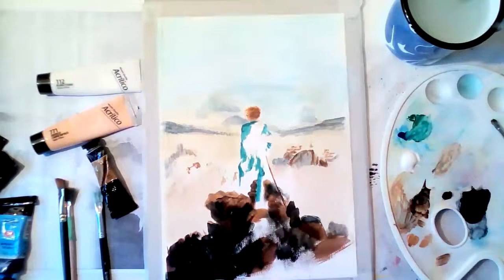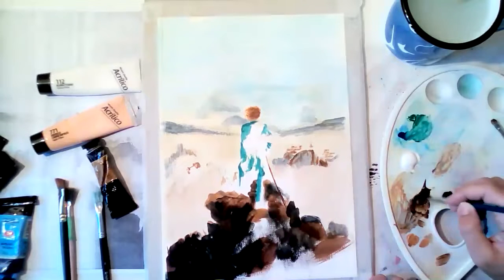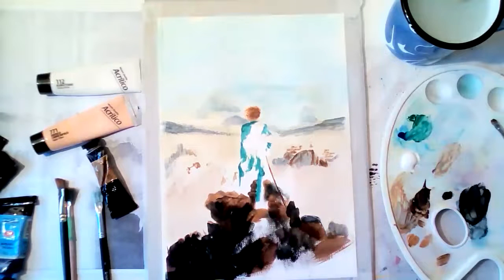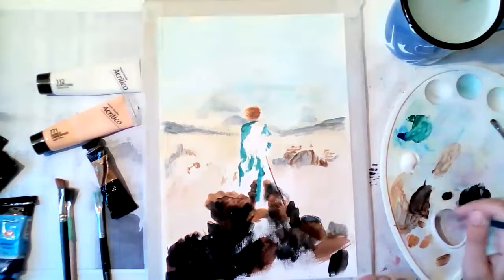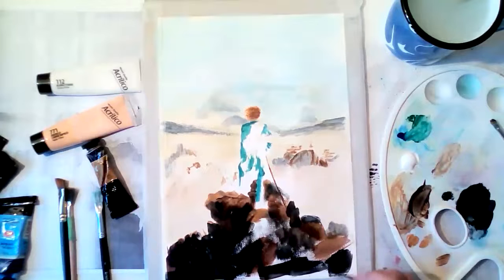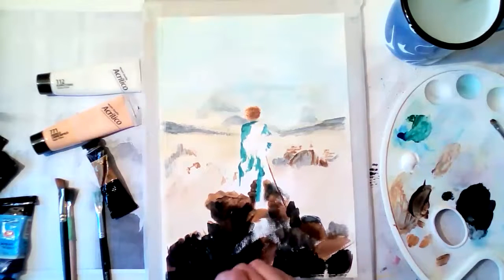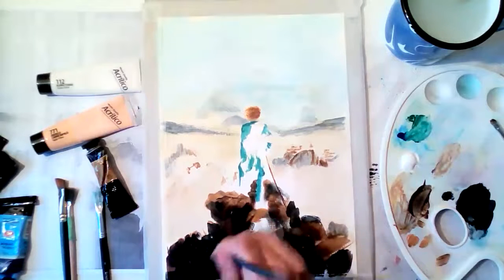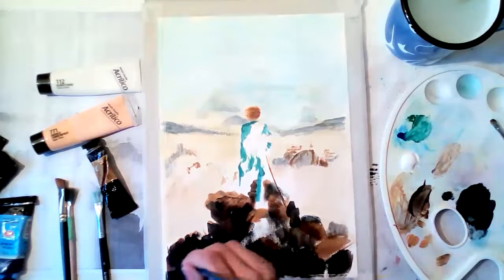And when it's done, of course, then I go back and fill up my brush. Then again, just first start with the parts, like here at the bottom, that were really dark.